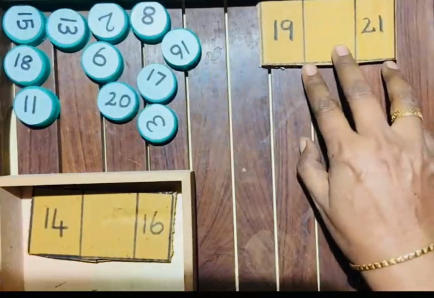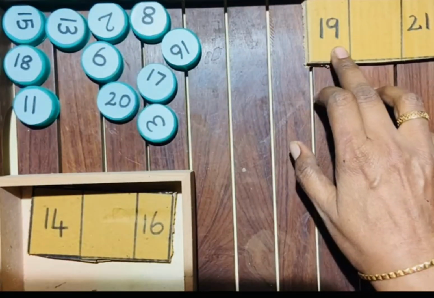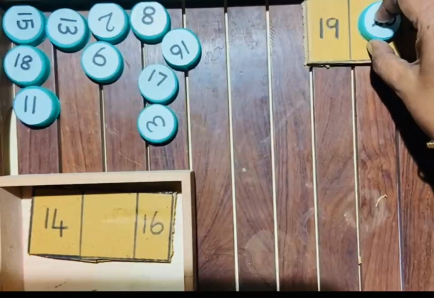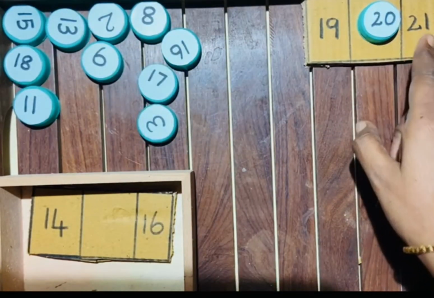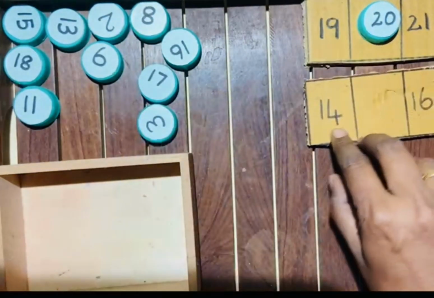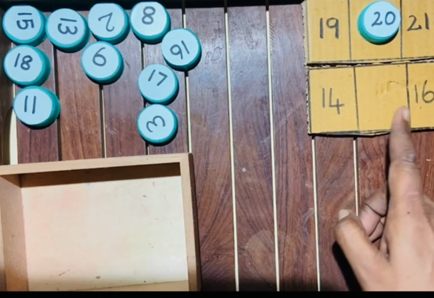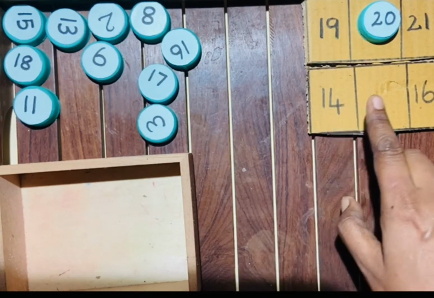Next card is 19, 21. After 19, 20. So 19, 20, 21. Next card is 14, 16. What is the between number? 14, 15.